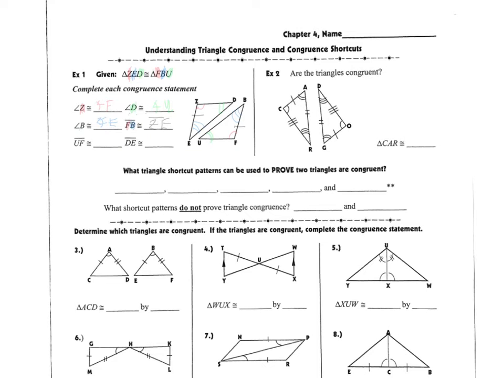If we look at our next one here, segment UF, U is in green, and then F is in pink. And so if we look at the other side, that is segment DZ. And so UF is congruent to DZ.